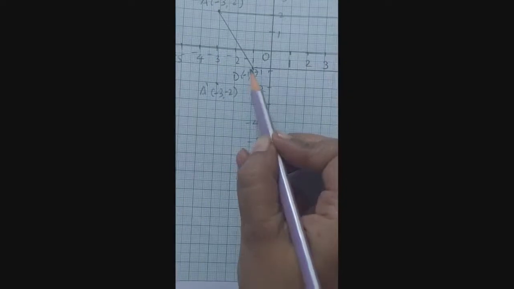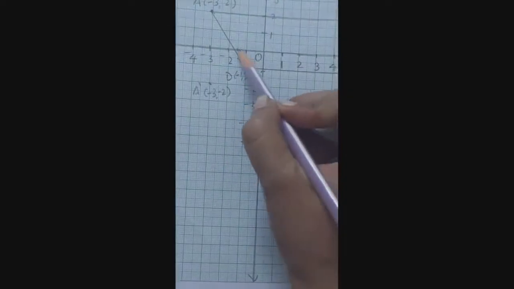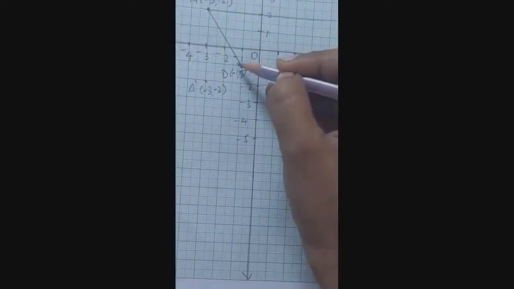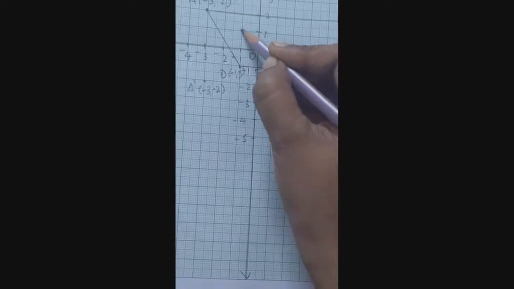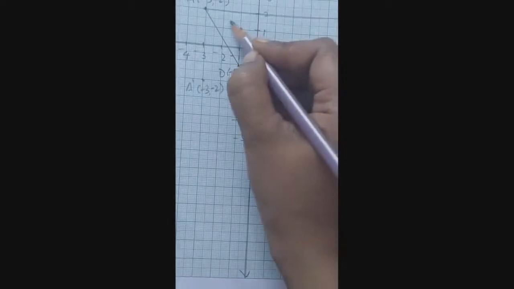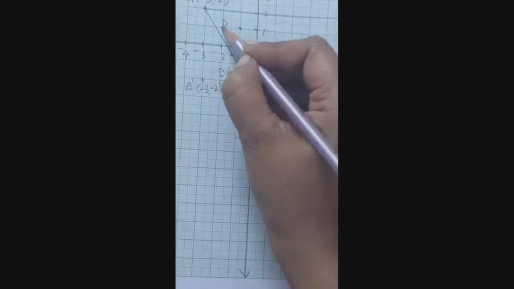And the last point D. D point is -1, -1. And this is x-axis, so its reflection lies here, D dash. It will be -1, 1. So D dash is -1, 1.